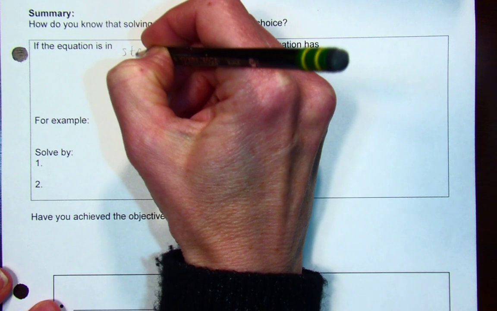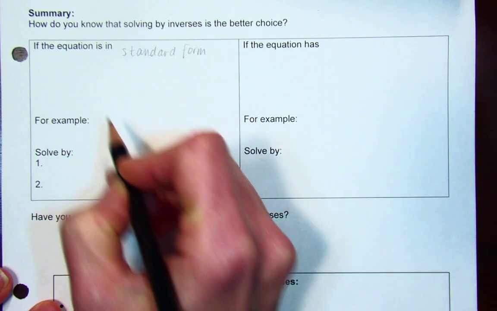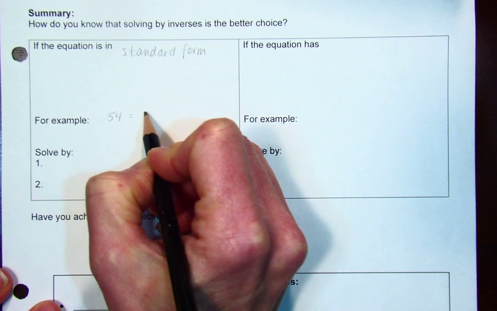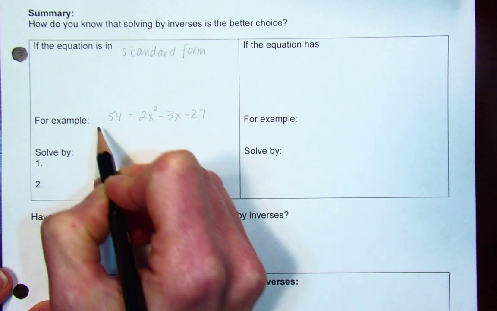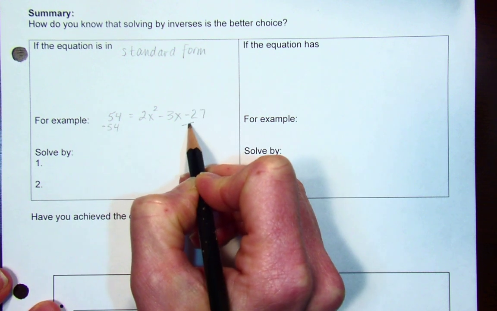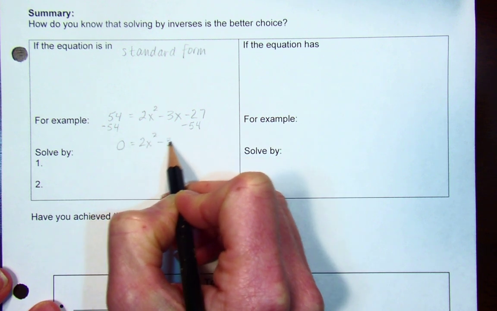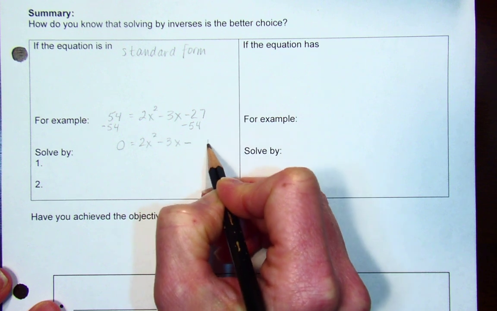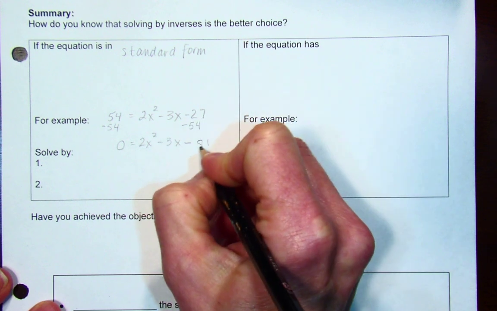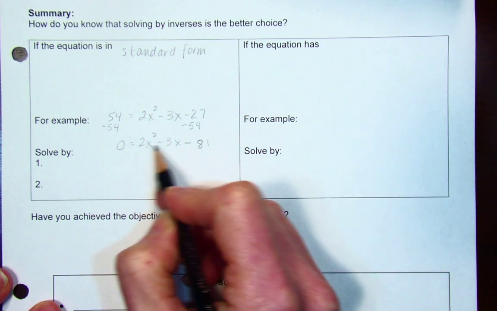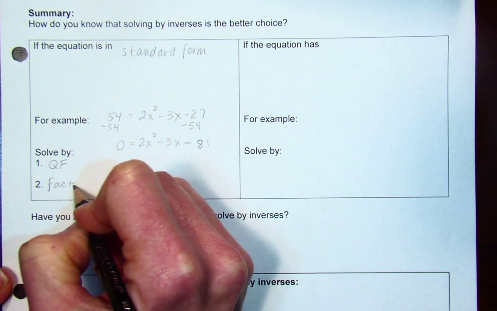If the equation is in standard form, for example, if you had something like 54 equals 2x squared minus 3x minus 27, you could subtract 54 from both sides, and then you would have 0 equals 2x squared minus 3x minus 81. That's in standard form. You've got an A, B, and a C value, so you could solve by quadratic formula or you could solve by factoring.